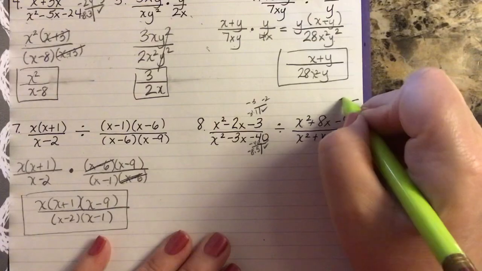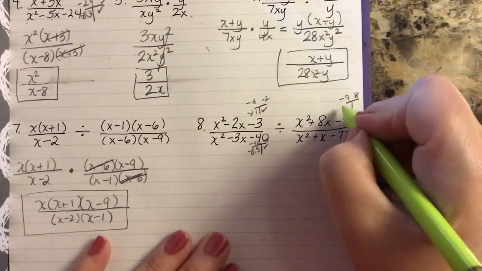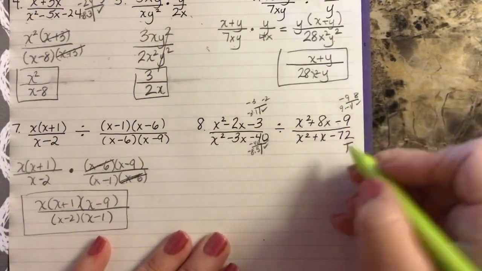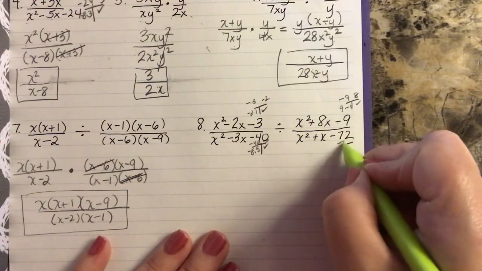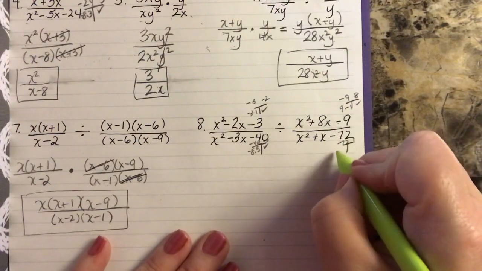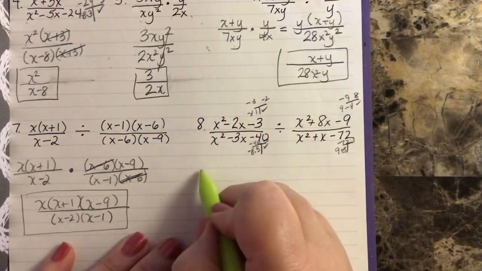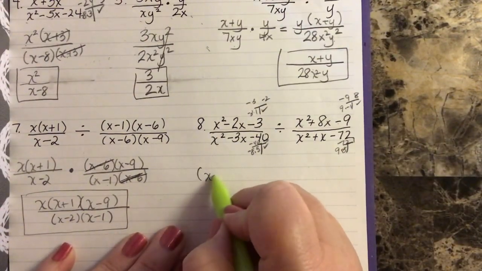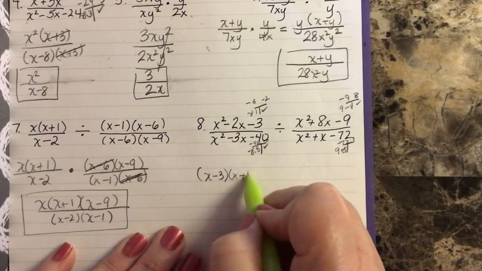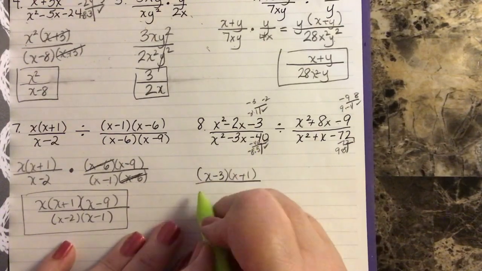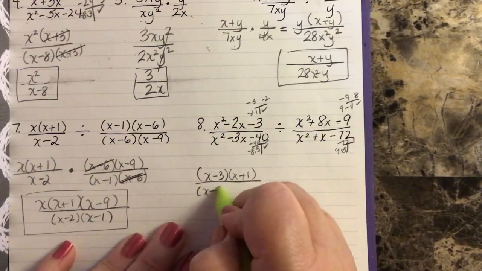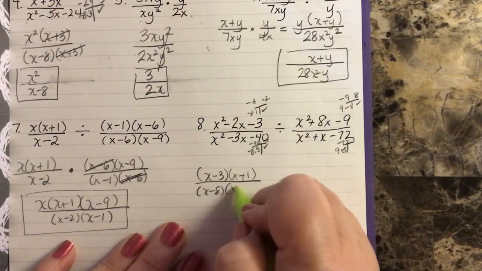A times C, sum of B. +9, -1, yes. A times C, sum of B. +9, -8. Okay, so I'm going to go ahead and factor those. x minus 3, x plus 1. Factor that one, x minus 8, x plus 5.